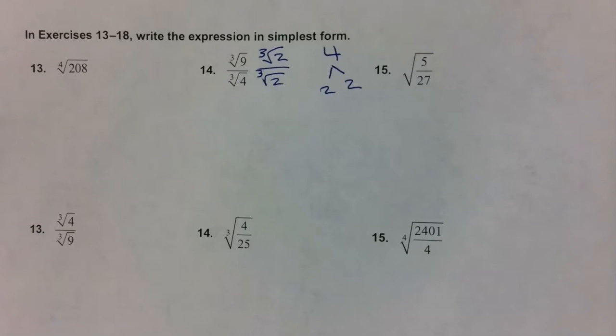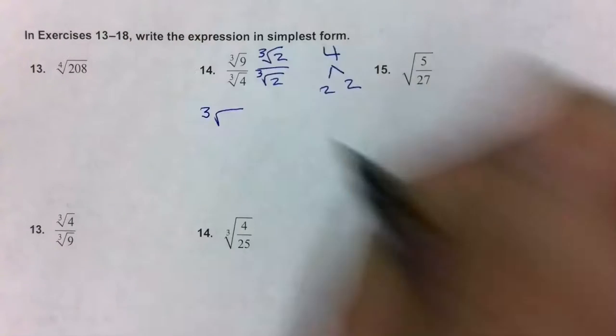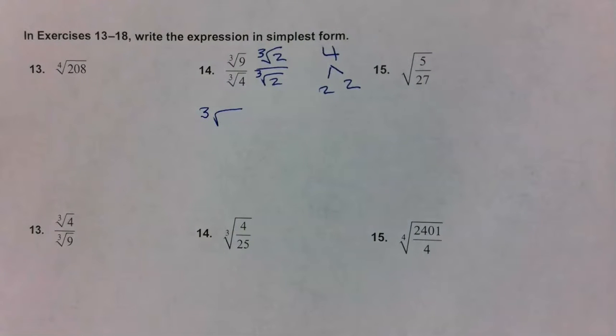Okay, then what do I want to do? Hold on. I multiply. Cube root.